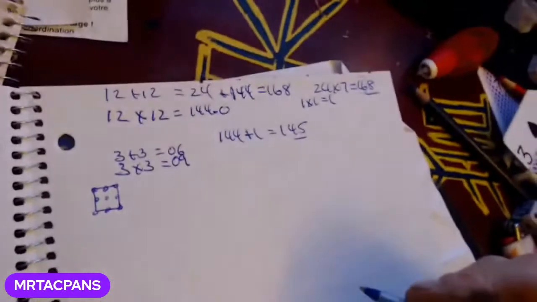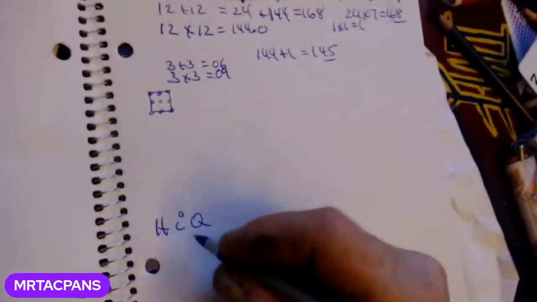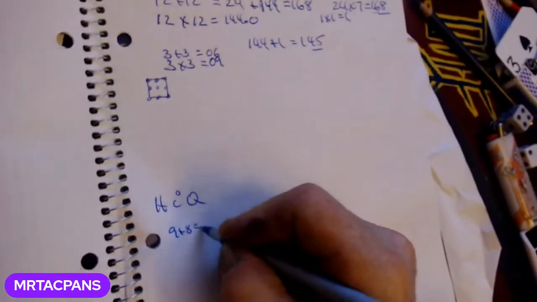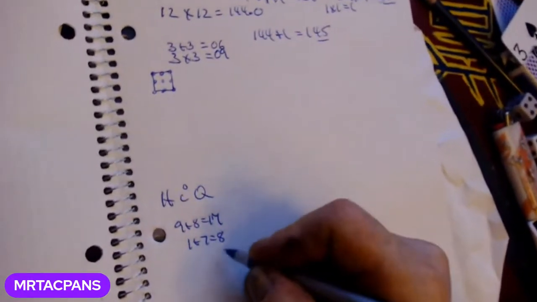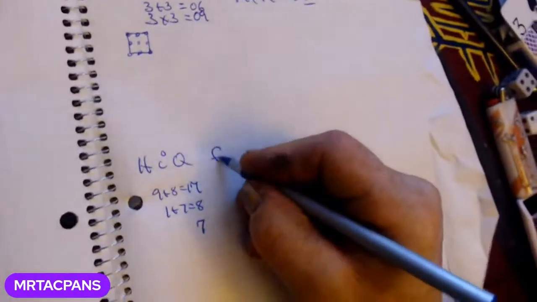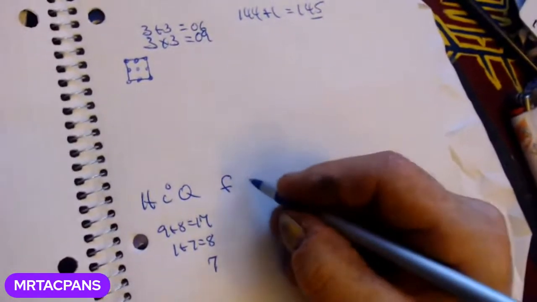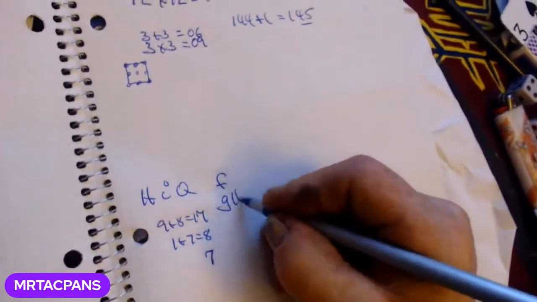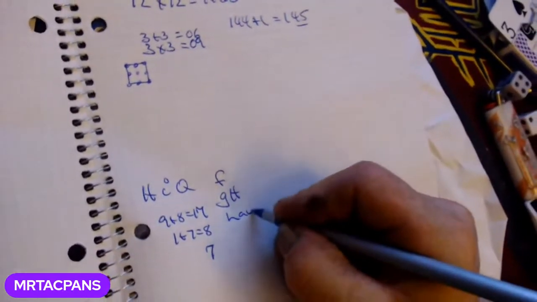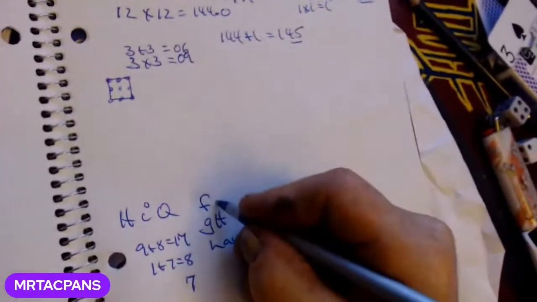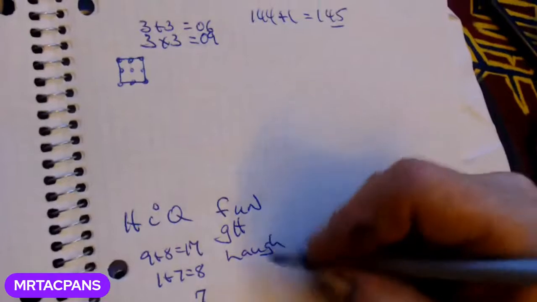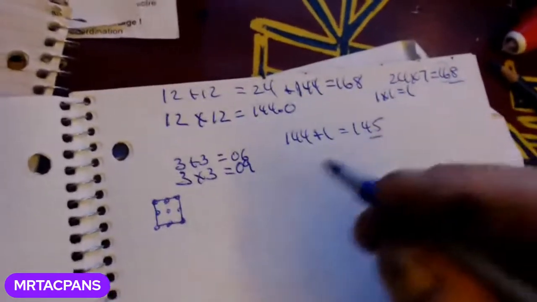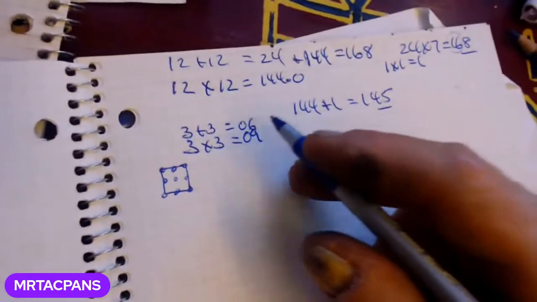I like to call it high Q. High Q. 9 plus 8 equals 17. 1 plus 7 equals 8. If you multiply it, you have the gateway into heaven. And it will represent, in sound, the F as in GH. And it represents it in laugh. Here we can use fun. GH. 15. Mars association. We already showed you the design for this.